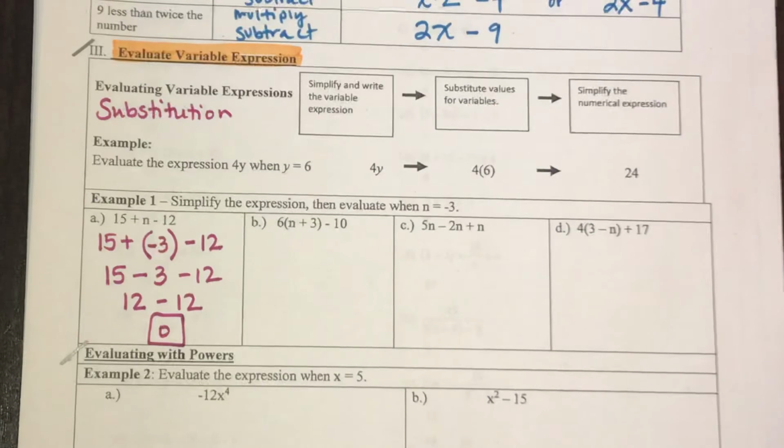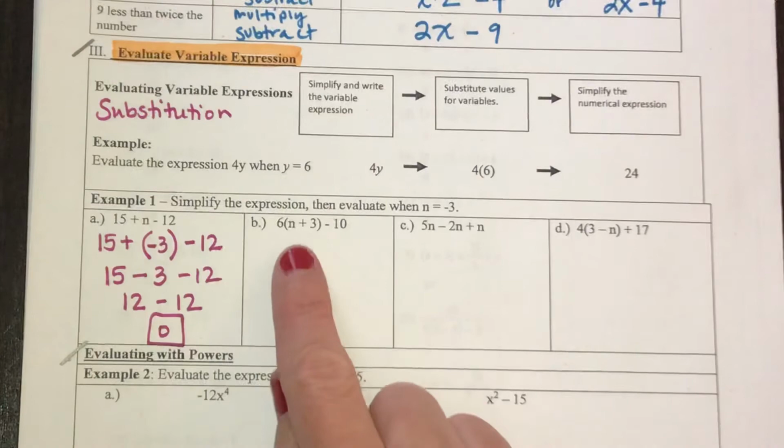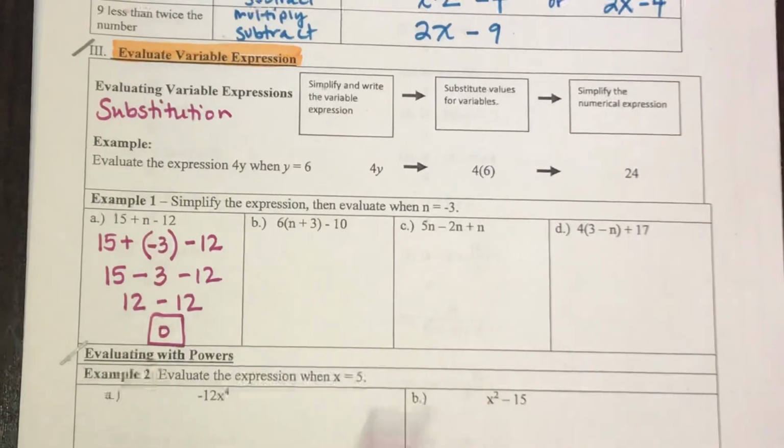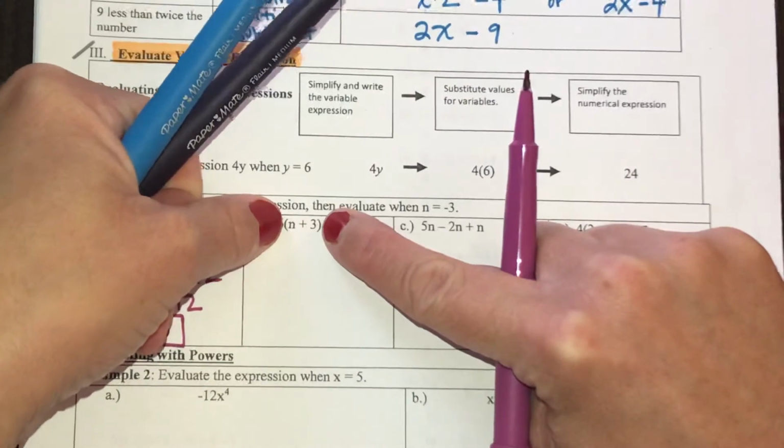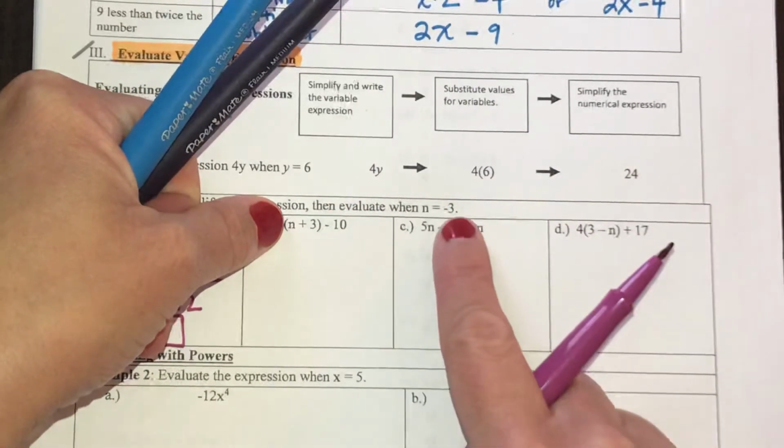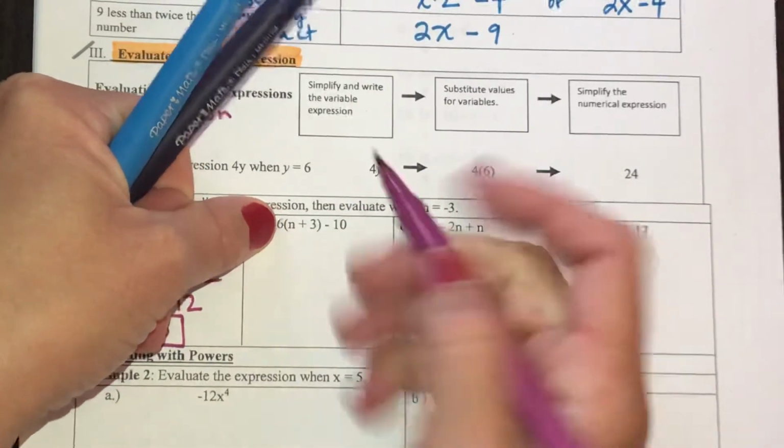Now in the next example, it says 6 times in parentheses n plus 3 and then minus 10. So first what I'm going to do is substitute in here my n plus 3. So where I see that n, I'm going to plug in -3.